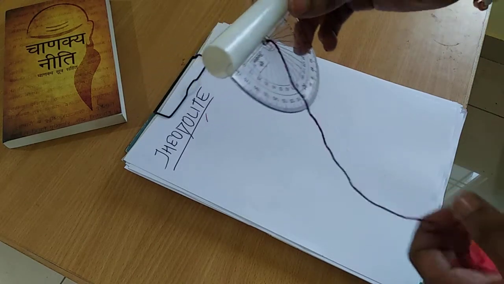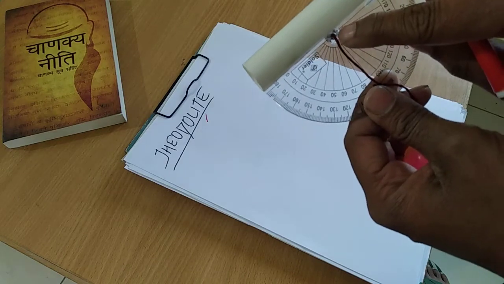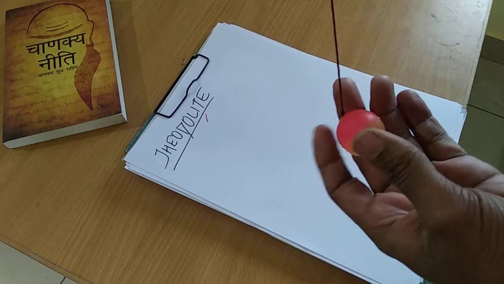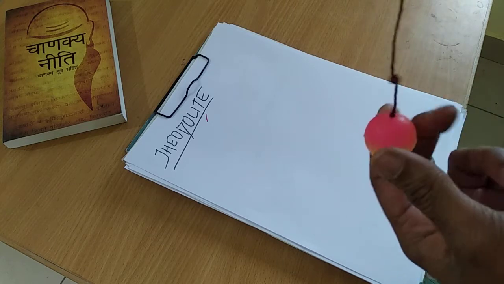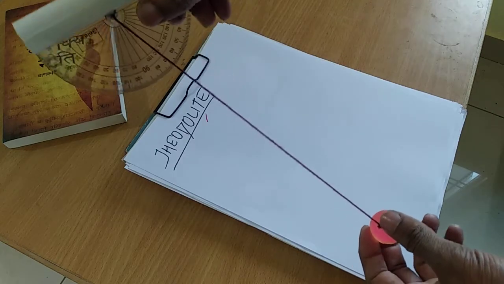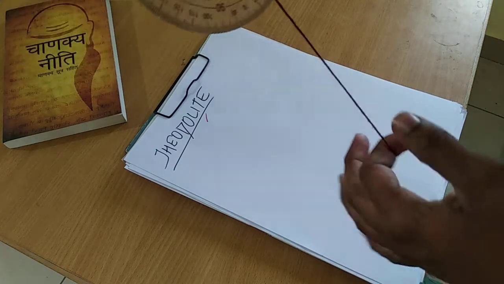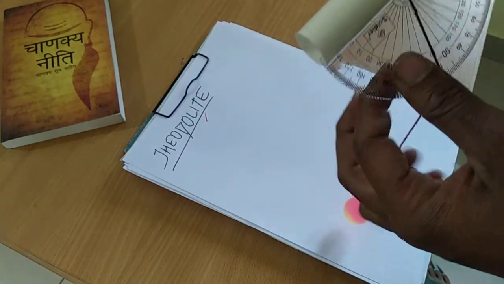So this is the setup of the Theodolite. Now you can see a protractor here, and I drilled a hole right here and hung a rope with a ball. You can use a stone if you don't want to purchase a ball. You can always hang a stone with this. The only function of this ball is to keep it upright. And then I have a PVC pipe here.